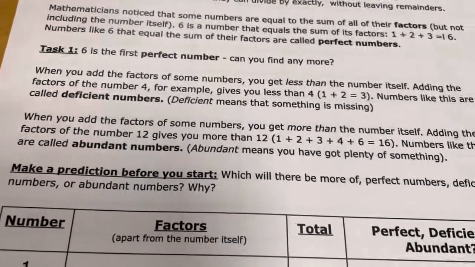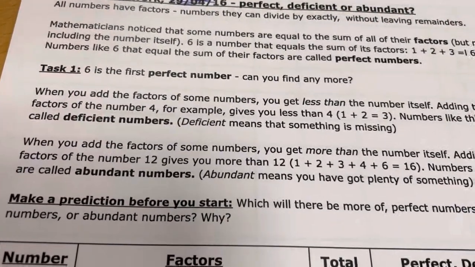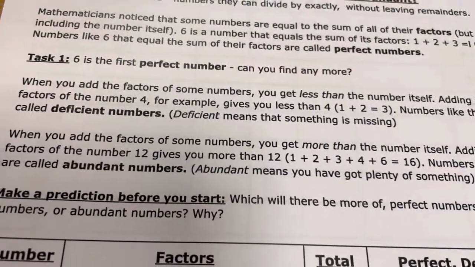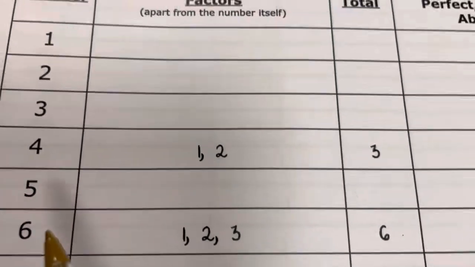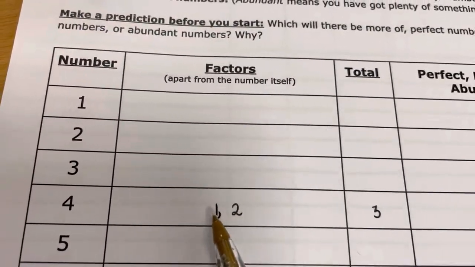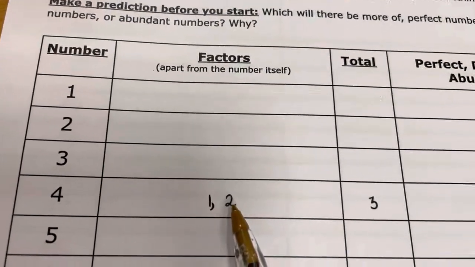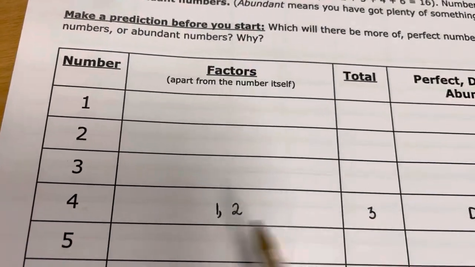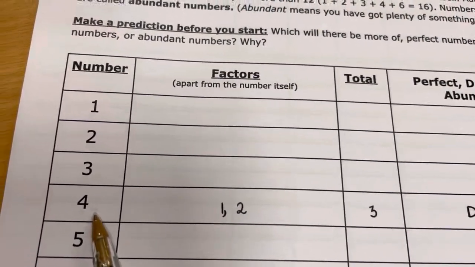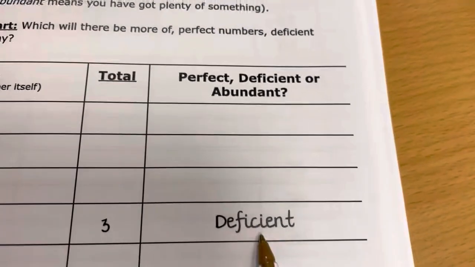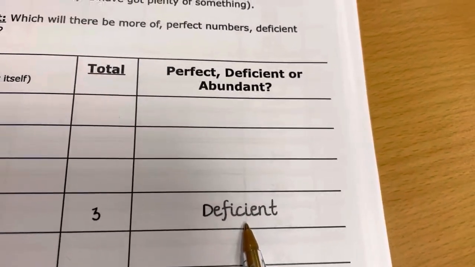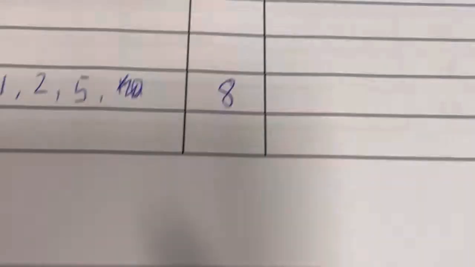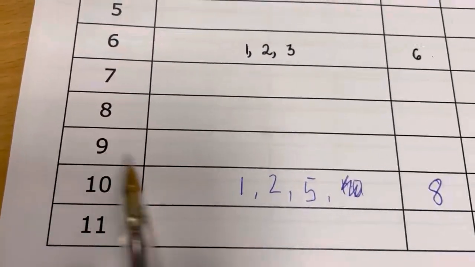What you also get is some numbers where the sum of the factors is less than the number itself. That's called a deficient number. So the number 4, for example, the factors are 1 times 4 and 2 times 2. When you add those factors together, 1 plus 2 is 3, and 3 is less than the number we started with. That's called a deficient number. Something deficient is something which is lacking.